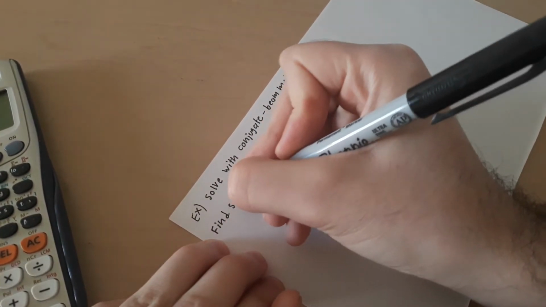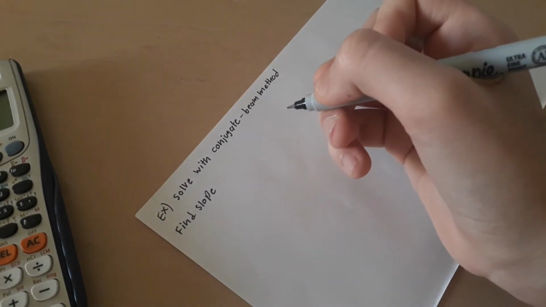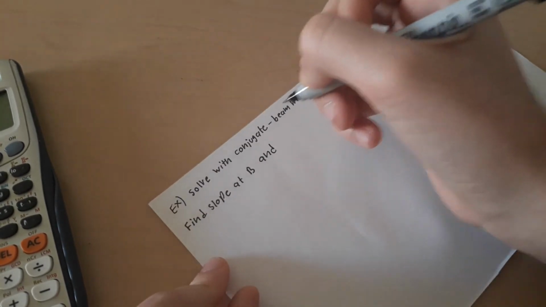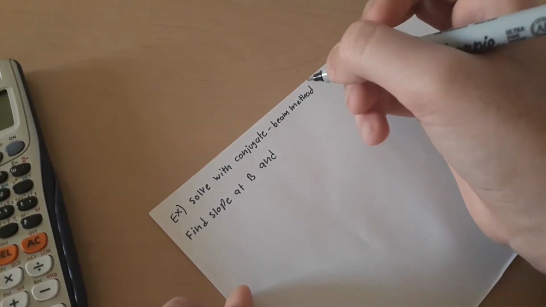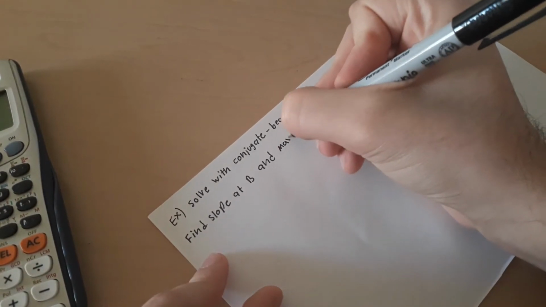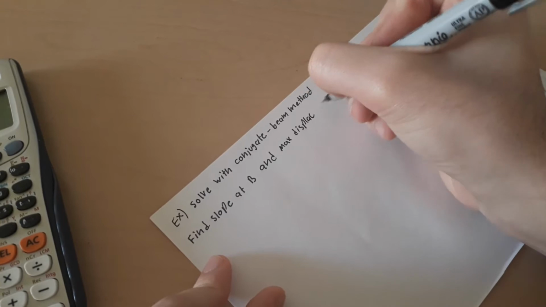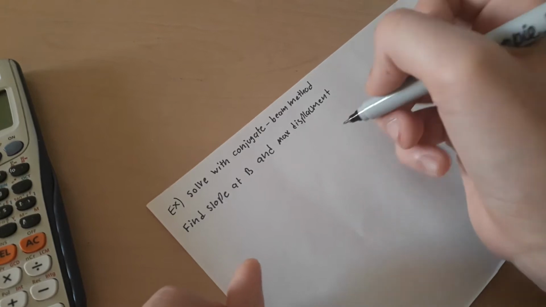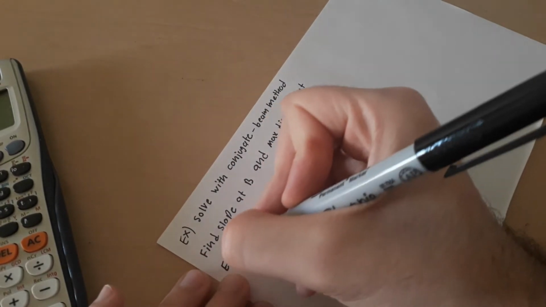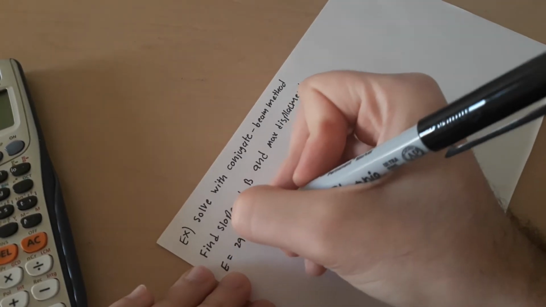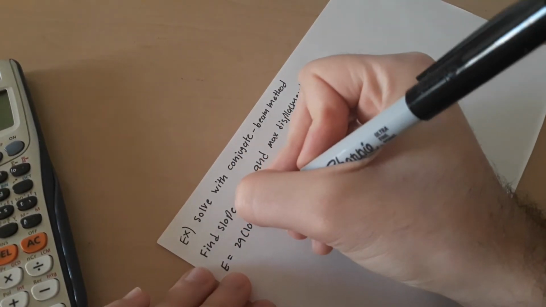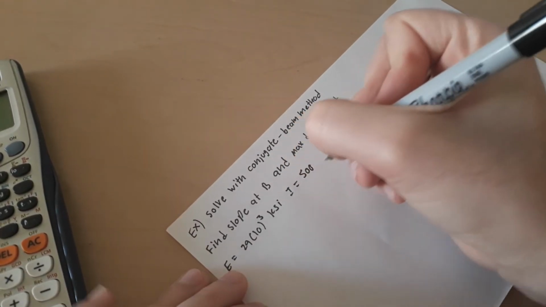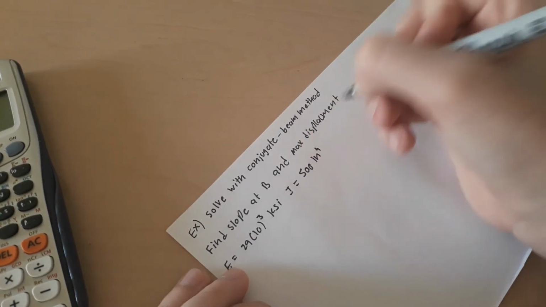find slope at B and max displacement. And we assume that E is 29 times 10 to the power of 3 ksi, and I is equal to 500 inch to the 4.